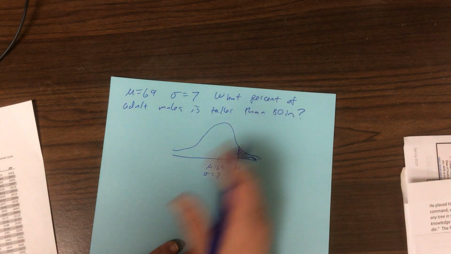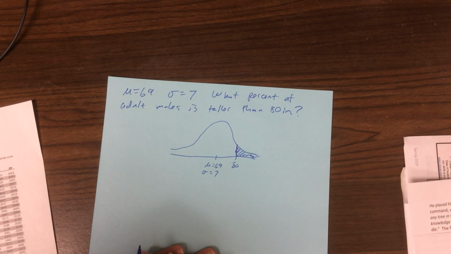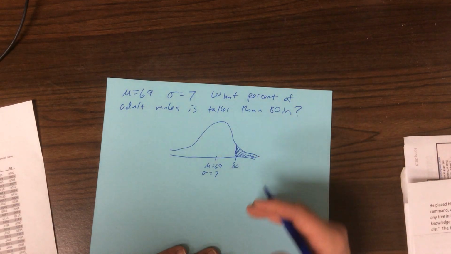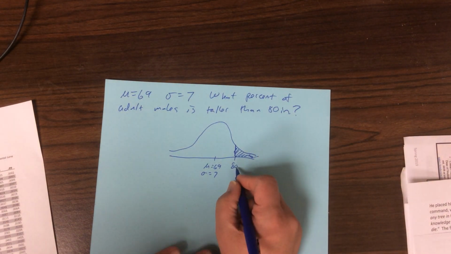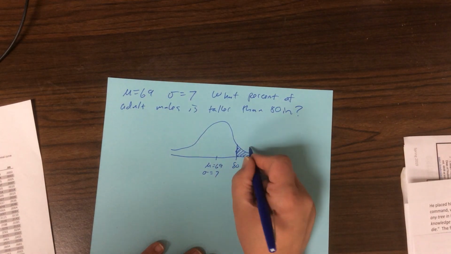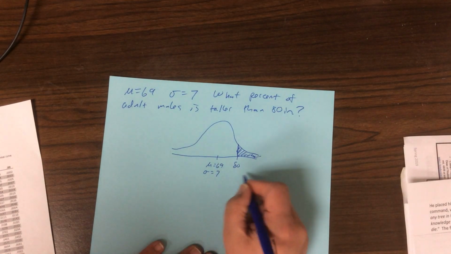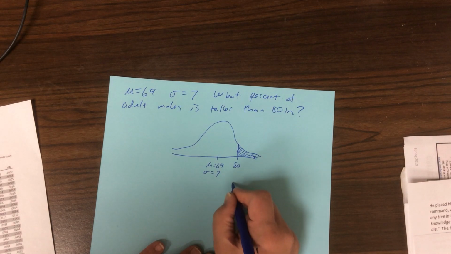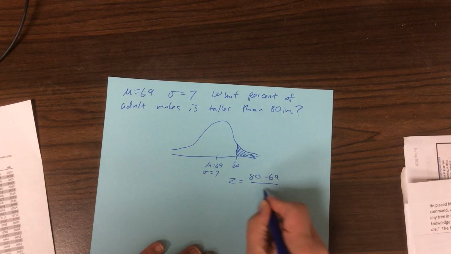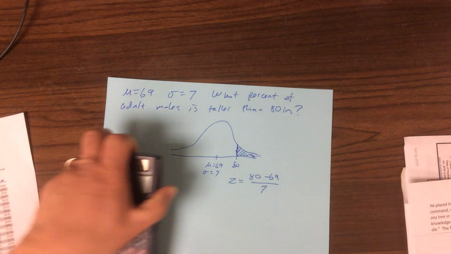So I'm actually doing a greater than problem. So that's like the second case. We learned those 3 cases: less than, greater than, between. Okay, so in order to find what this percent is, I'm going to find the z-score for 80. So it'd be 80 minus 69 divided by 7.